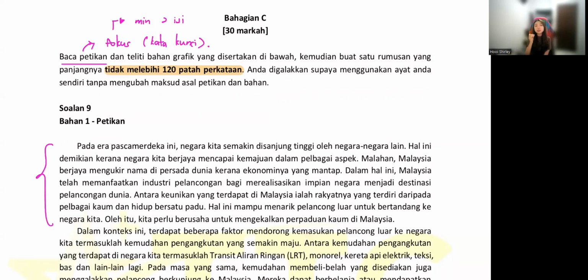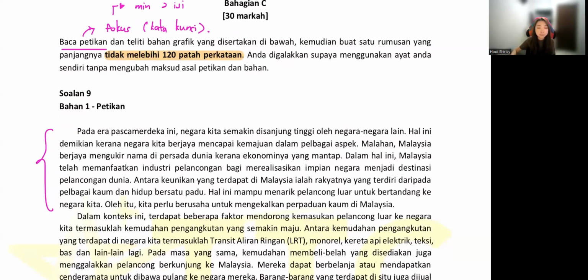So right now, let us go through together on how we identify whether this is your focus or not. Pada era pasca merdeka ini, pasca means after the merdeka. Negara kita semakin disanjung tinggi, dihormati oleh negara-negara lain. Teacher, is there any point here? No. This is just a short introduction. This is pengenalan. So this is not the isi, not the focus.